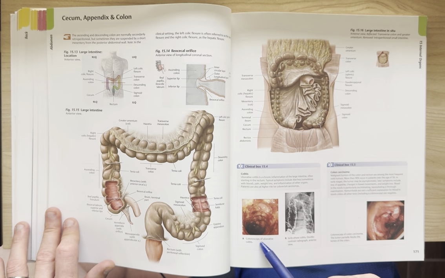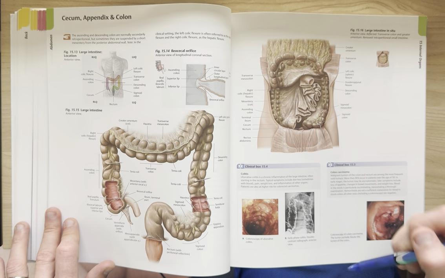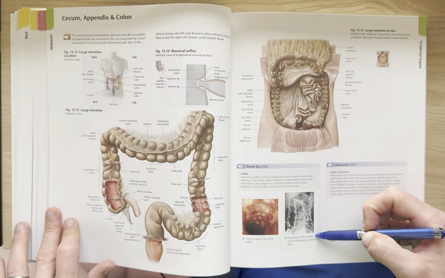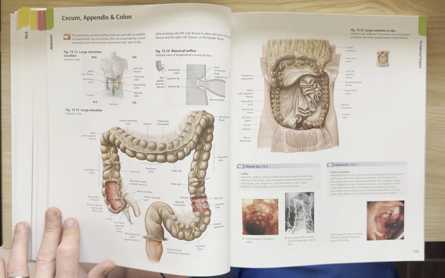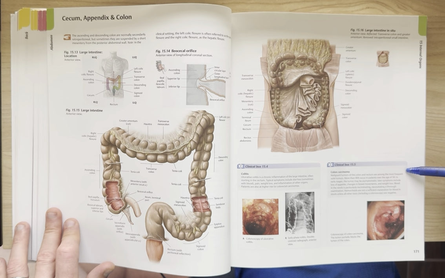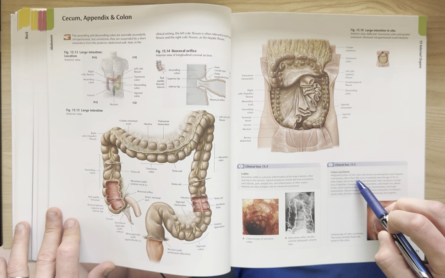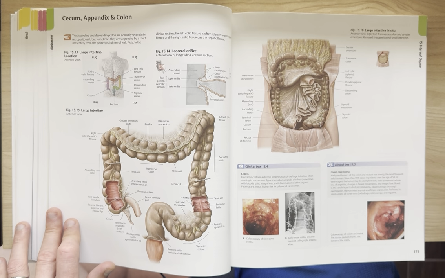Here's a colonoscopy of ulcerative colitis. Kind of gnarly looking. And then here's early phase colitis, double contrast radiograph, anterior view. And then this colorectal carcinoma that we were talking about, this is the clinical box over here. These are malignant tumors of the colon and rectum, and they are the most frequent solid tumors. More than 90% occur in patients over the age of 50. In early stages, the tumor may be asymptomatic. It's dangerous. Later symptoms include loss of appetite, changes in bowel movements, and weight loss.